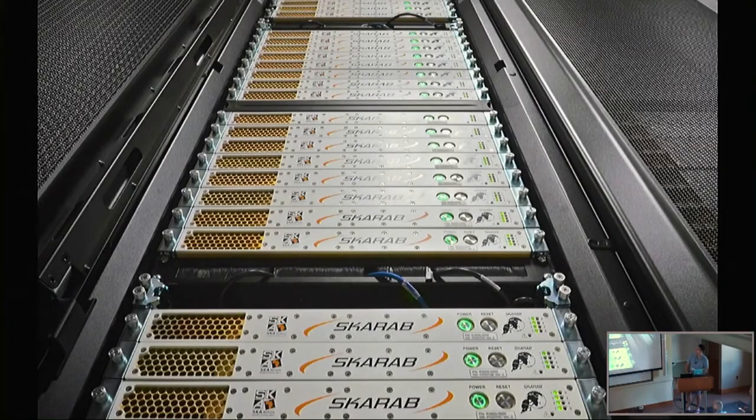We put 32 of these in a rack, and these are network switches in between, which we mount back to front, so that all the cabling in the rack is actually located at the back. So the front looks all nice and neat for these pretty pictures.